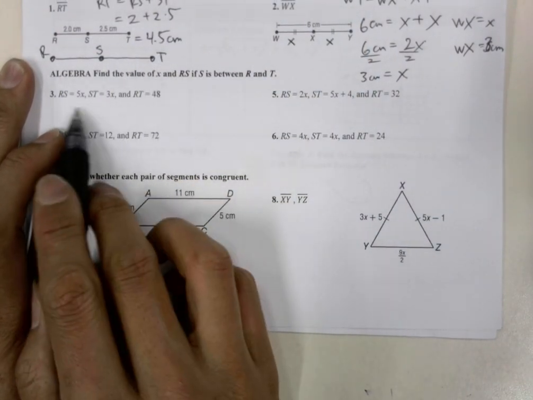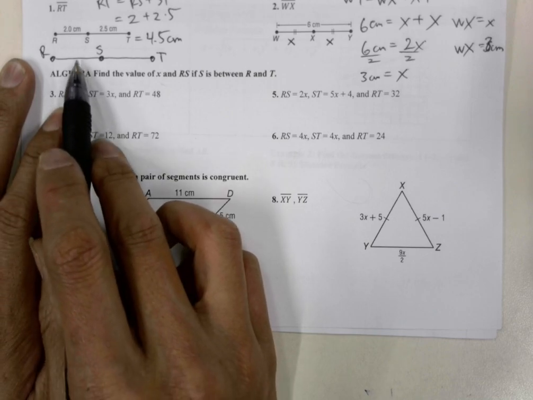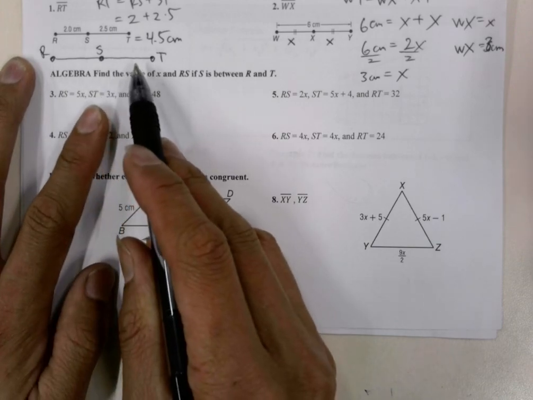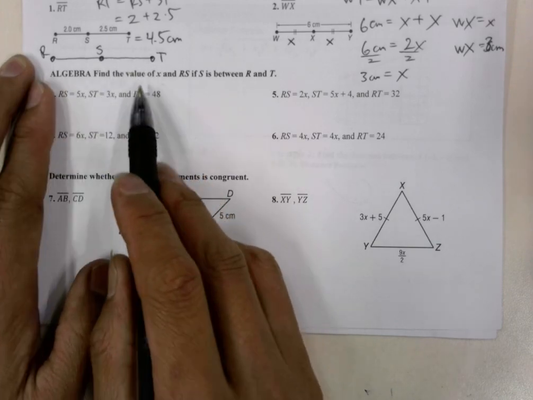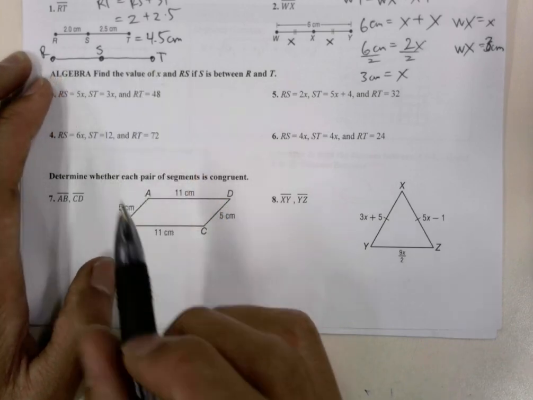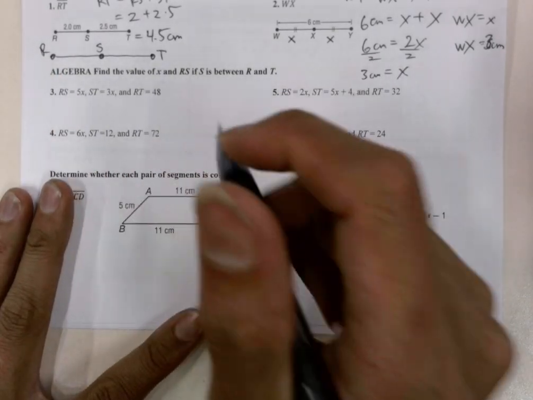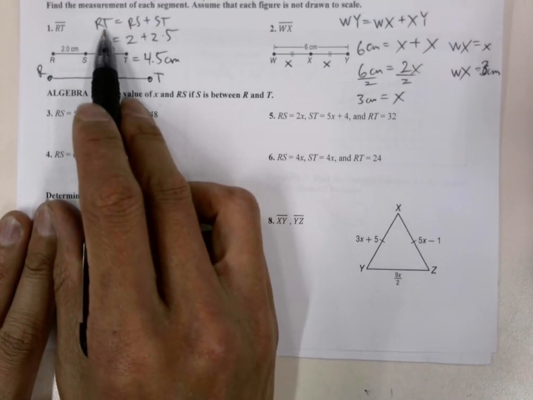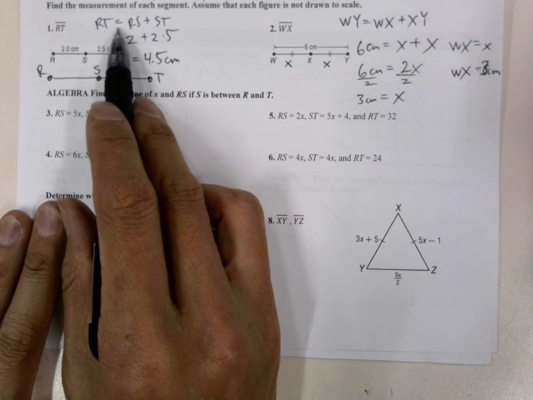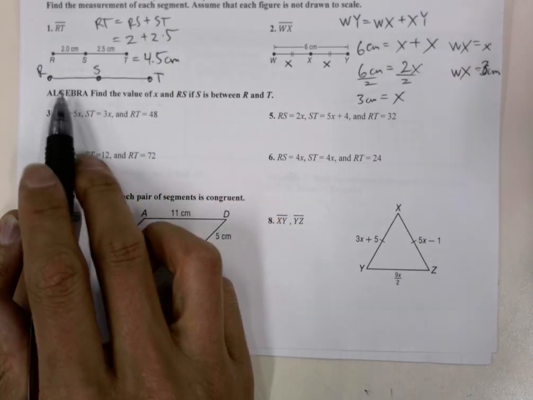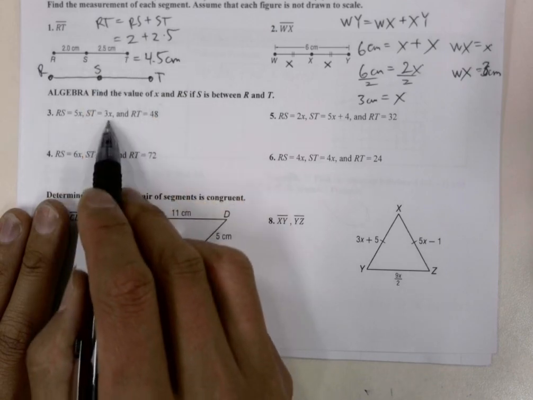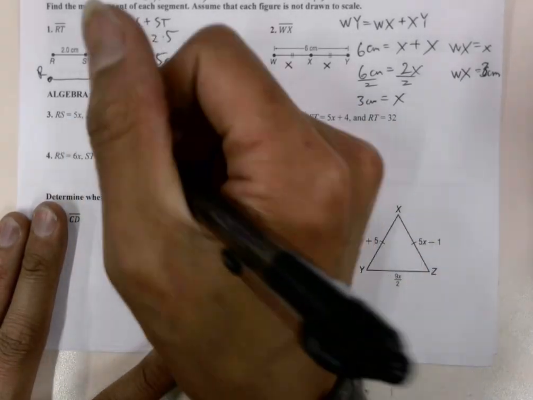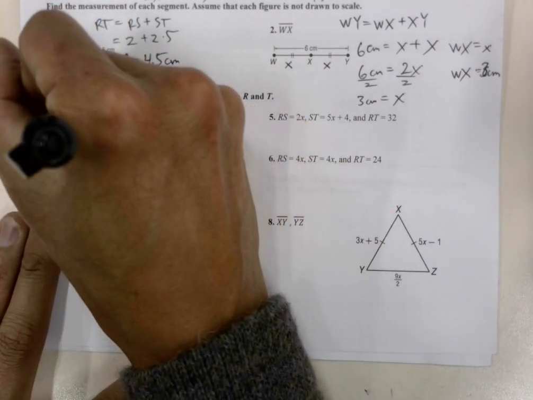And then they give us some of the measures. So RS here is going to be 5x, and then ST over here is going to be 3x, and then RT, the entire segment, is going to be 48, right? So if we use our formula, which we still have leftovers from up here, RT, the entire line, is equal to the first segment plus the second segment. So we can just go ahead and plug these values into our equation and find out what the value of x is. So RT is equal to 48.